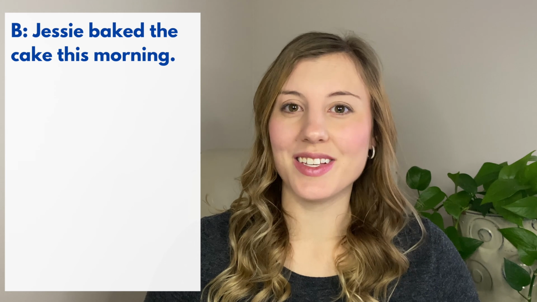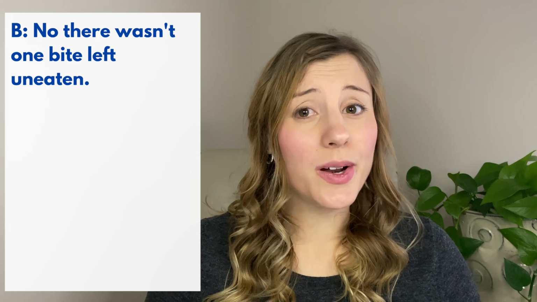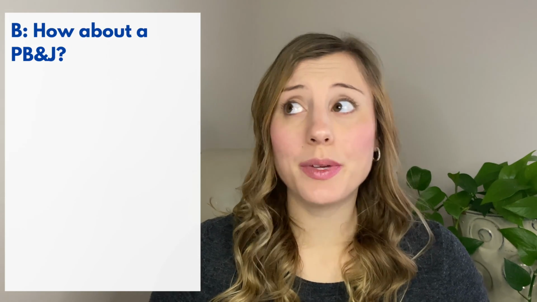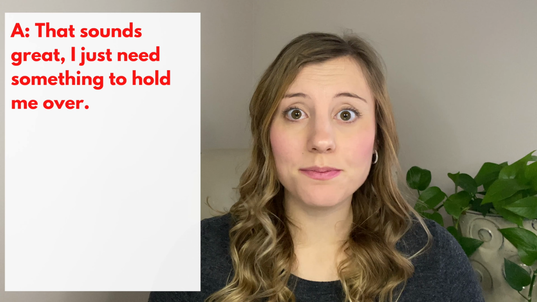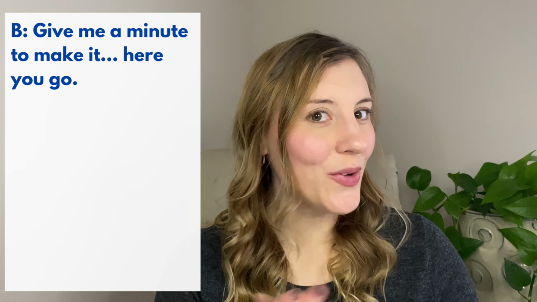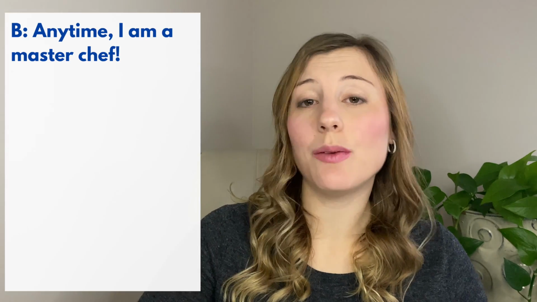Jessie baked the cake this morning. No, there wasn't one bite left uneaten. How about a PB&J? Give me 1 minute to make it. Here you go. Anytime. I am a master chef.